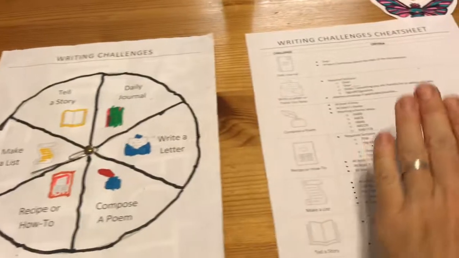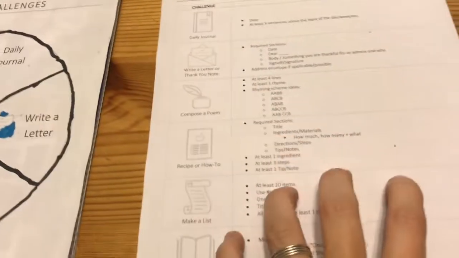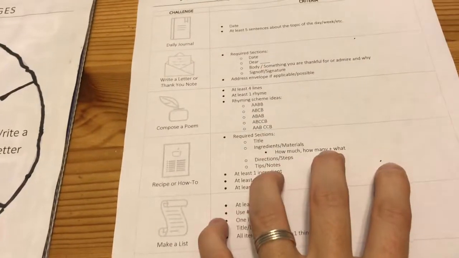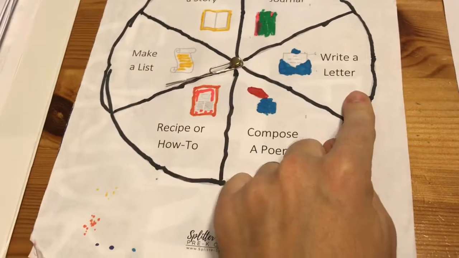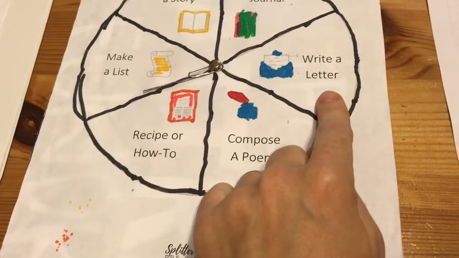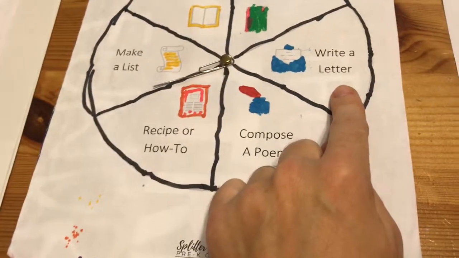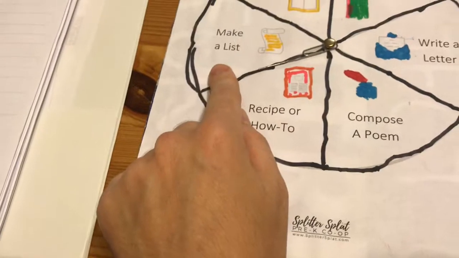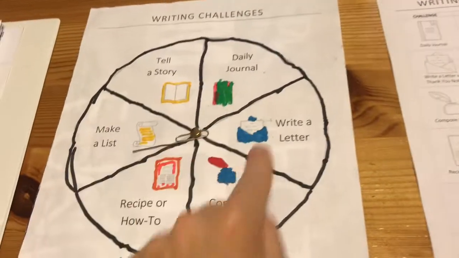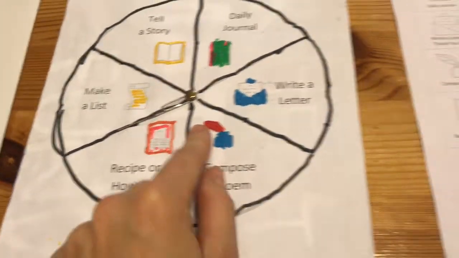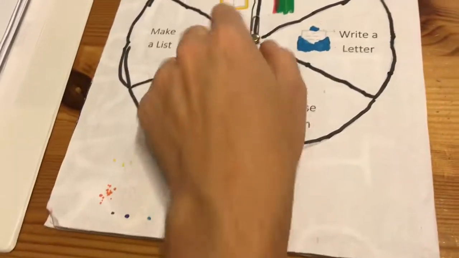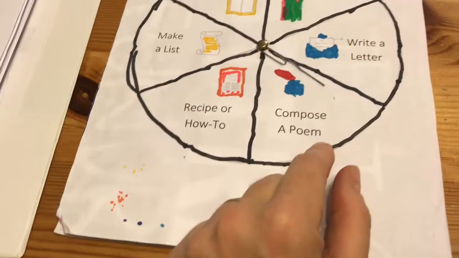The other tips and tricks, or just things to remember, are to make sure that the criteria are very specific and that the parent and child both come up with them together. Make sure these challenges are very relevant to the child. When you write a letter, actually write it and actually send it to a real person if you can. Or write a list to go shopping, right? We want to help them understand why writing is important, why it is useful.